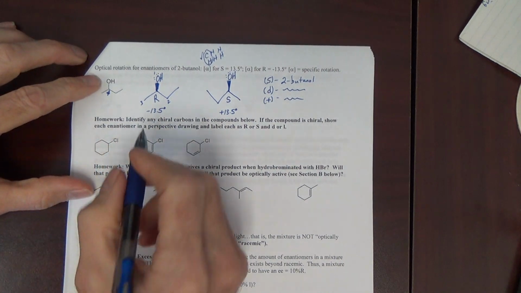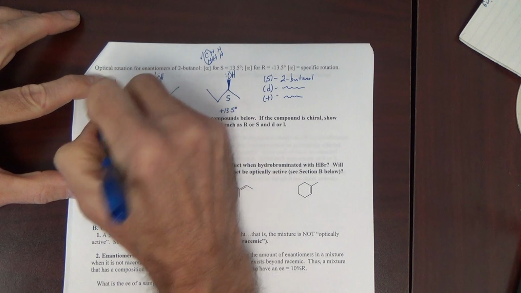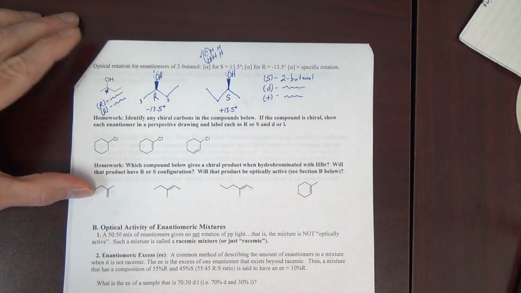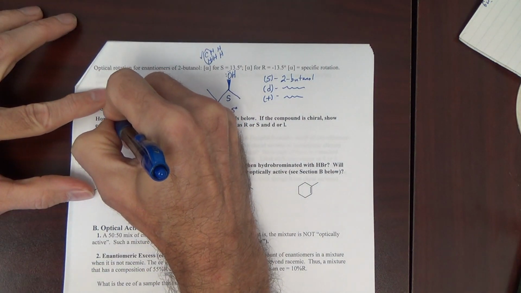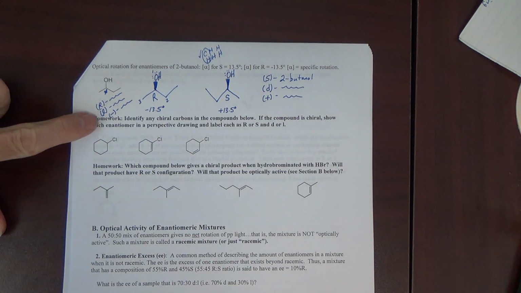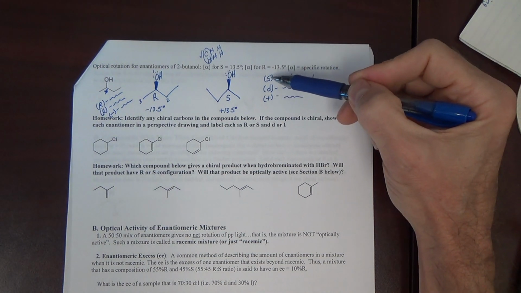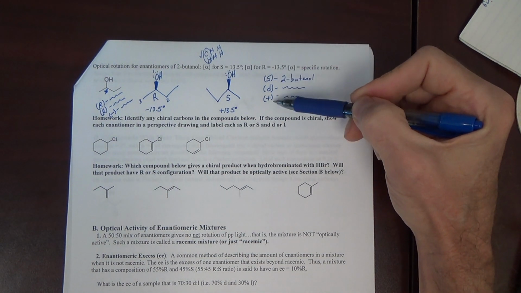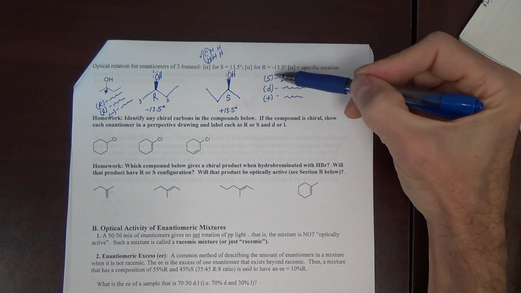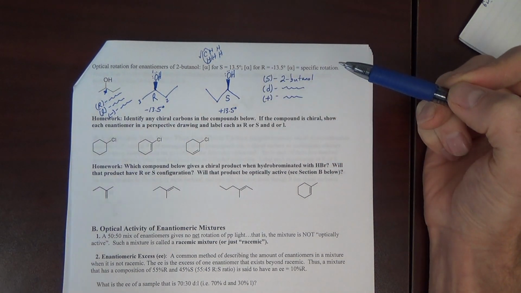With this molecule, this would be called the R enantiomer, or the L-2-butanol, or the negative 2-butanol. That's my L. So we thus have different stereochemical descriptors for enantiomers now. These are based on the rotation, whereas the R and S is based on the configuration around the chiral carbon.